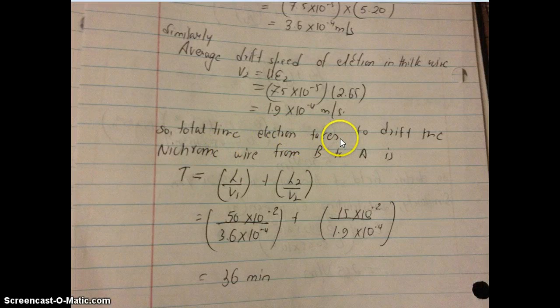So the total time that an electron takes to drift through the nichrome wire from B to A is t equals distance by velocity, which is L1 by v1 plus L2 by v2, and putting in our values it comes to be 36 minutes, and thus we can show that it takes an electron 36 minutes to drift through the nichrome wire from location B to A.